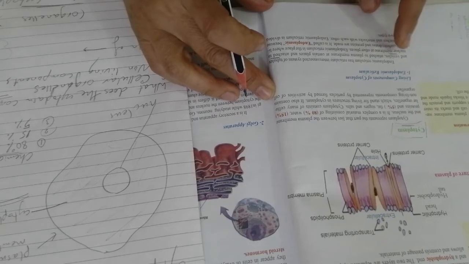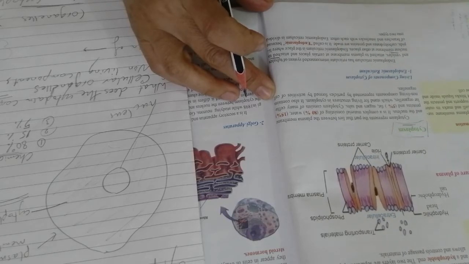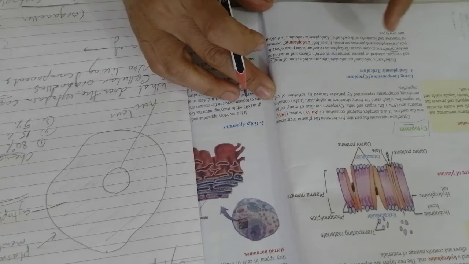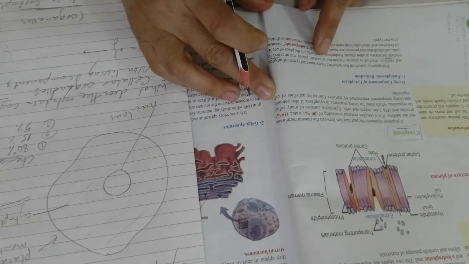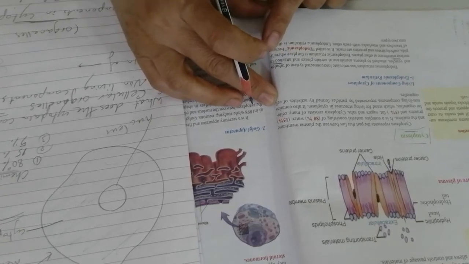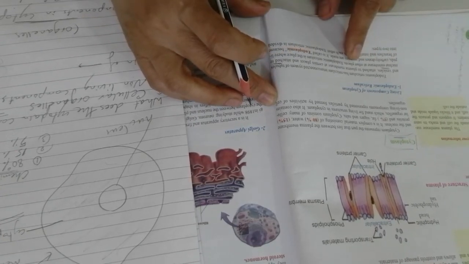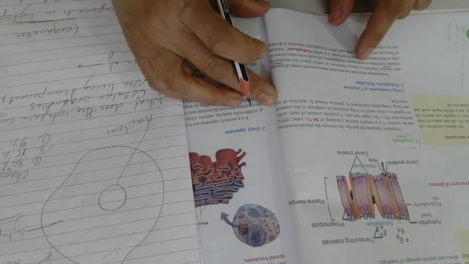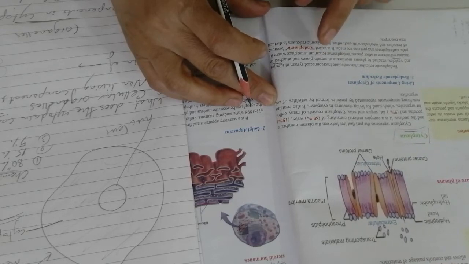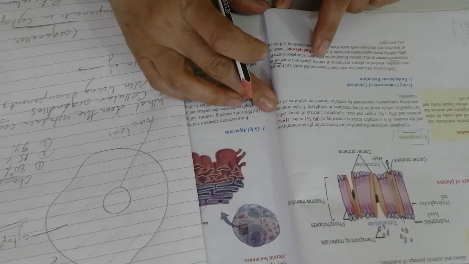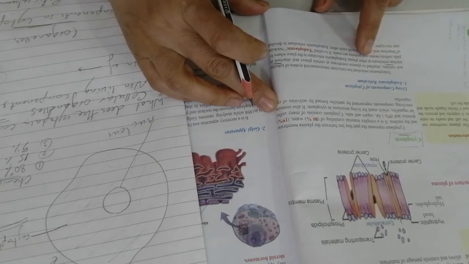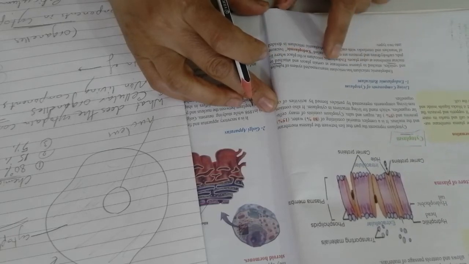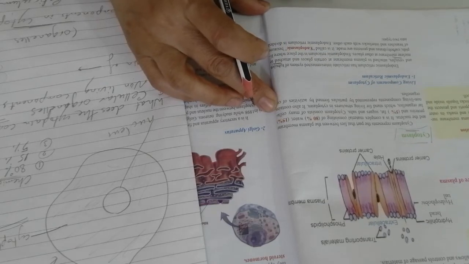So it is a network of tubules and vesicles that is attached to the plasma membrane at certain places and attached to the nuclear membrane at other places. This is its location. When the question is what is the location of the endoplasmic reticulum, we say that it is attached to the plasma membrane at certain places and to the nuclear membrane at other places.